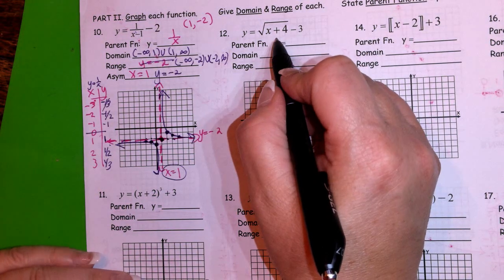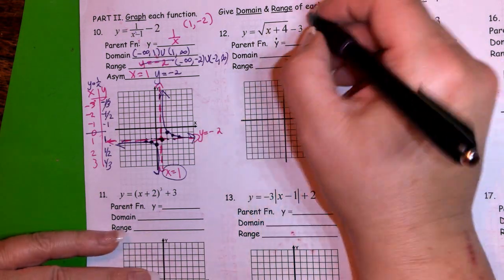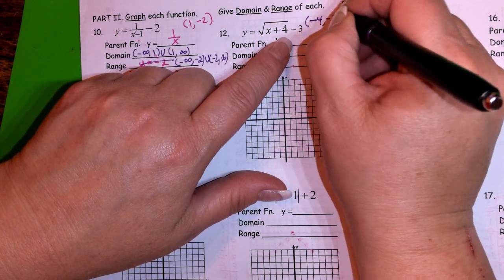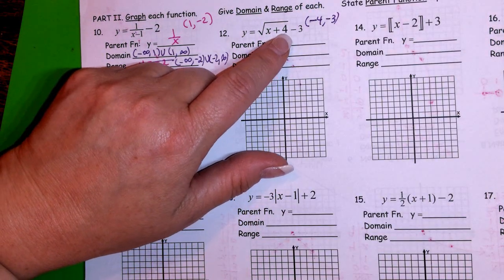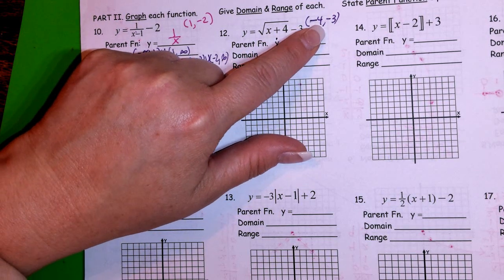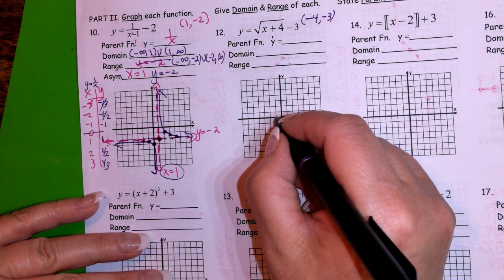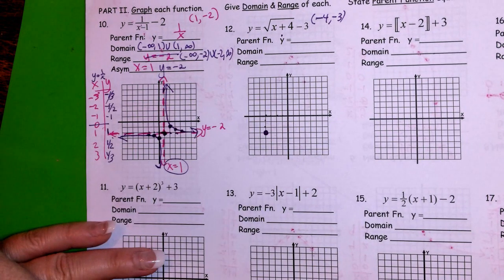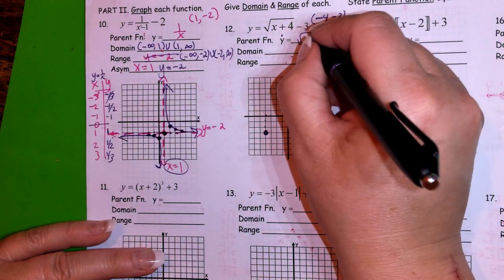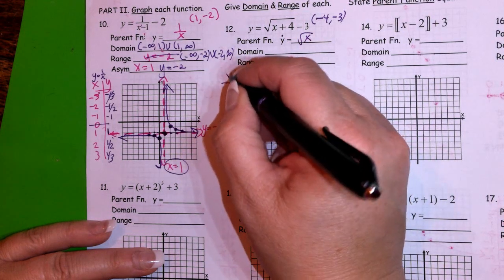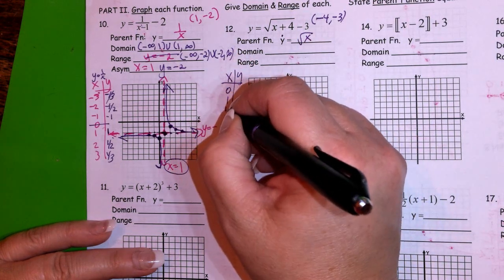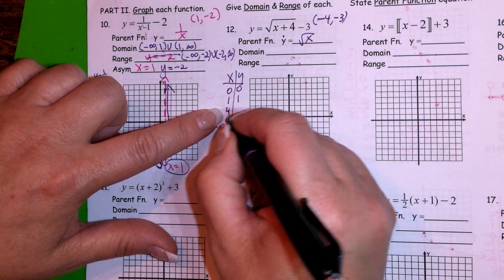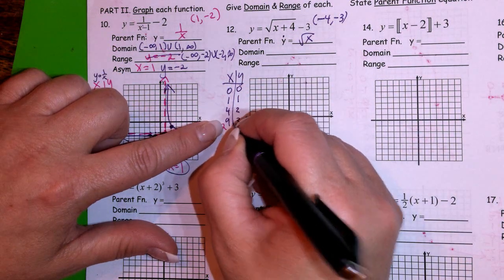We'll briefly talk about this here. Your starting location, opposite sign, keep that sign, HK. So now you would be starting at negative 4, negative 3. That's your square root function. Now think about your square root table again. 0, 1, 4, 9. Square root of 0, 0. Square root of 1, 1. Square root of 4, 2. Square root of 9, 3.